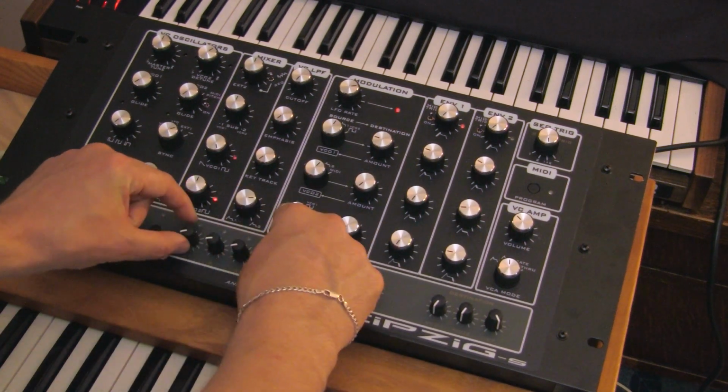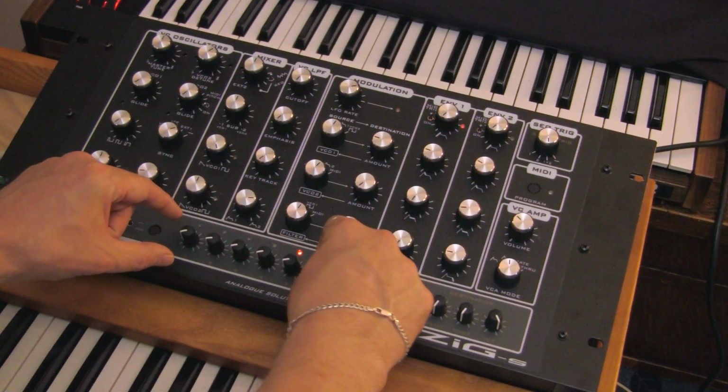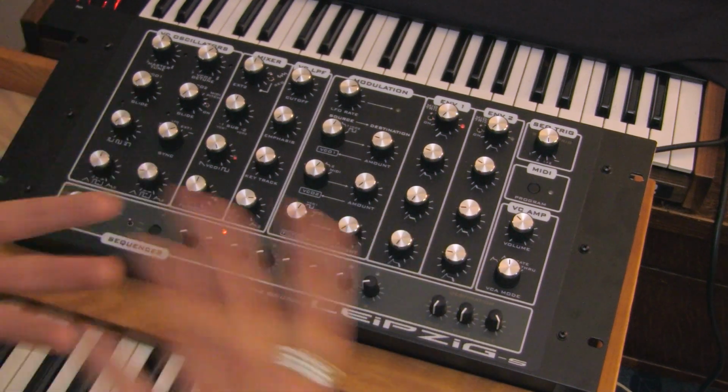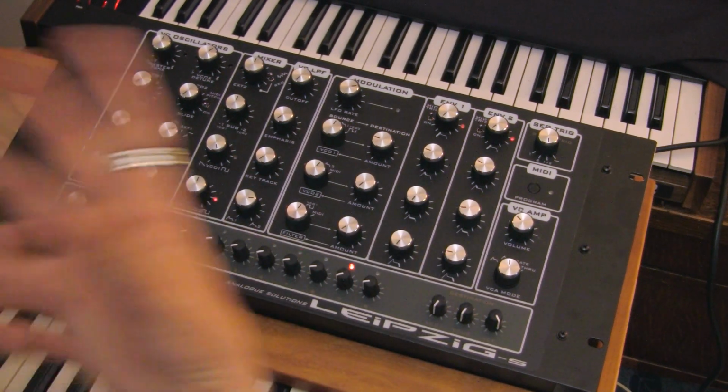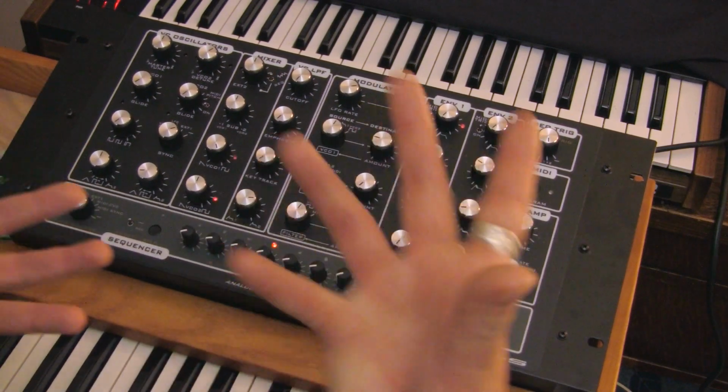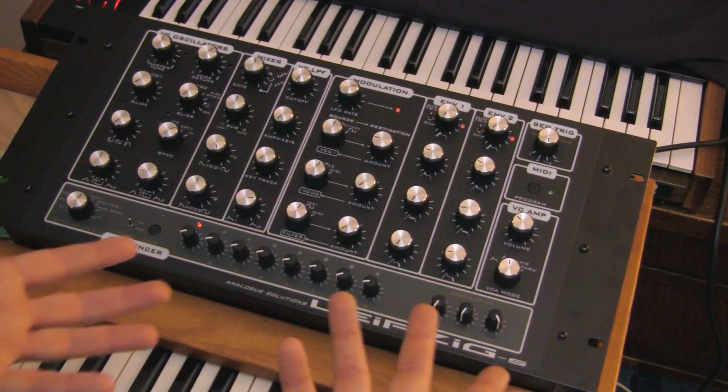Let's turn that back down a little bit. So it becomes sort of a shuffling game about how much you want the filter to do a particular thing.